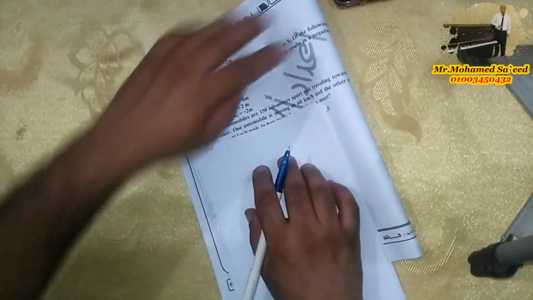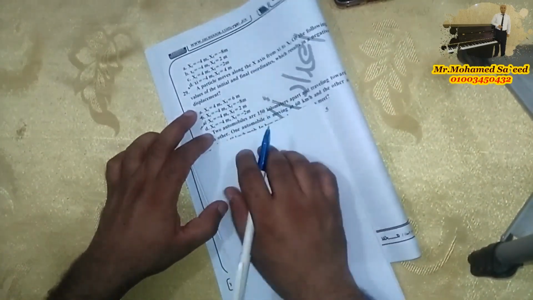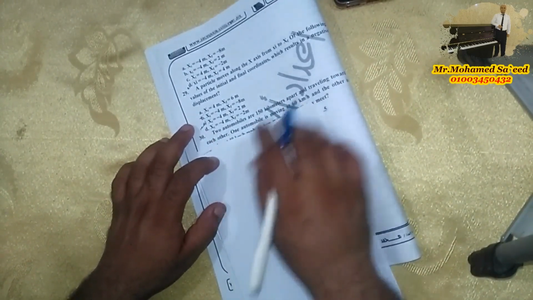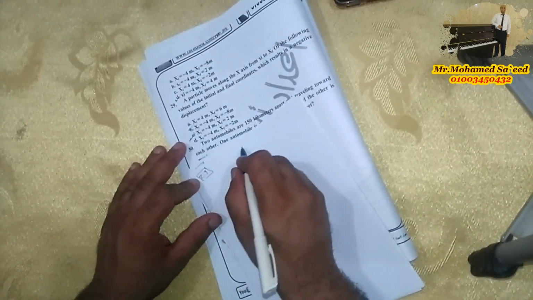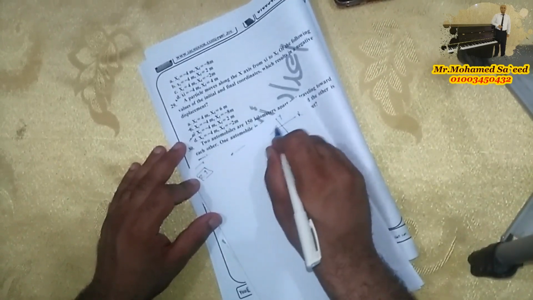Okay, question number 29. A particle moves along the x-axis from xi to xf. Which of the following values of initial and final coordinates results in a negative displacement? Negative displacement means it moves in this direction along the x-axis.